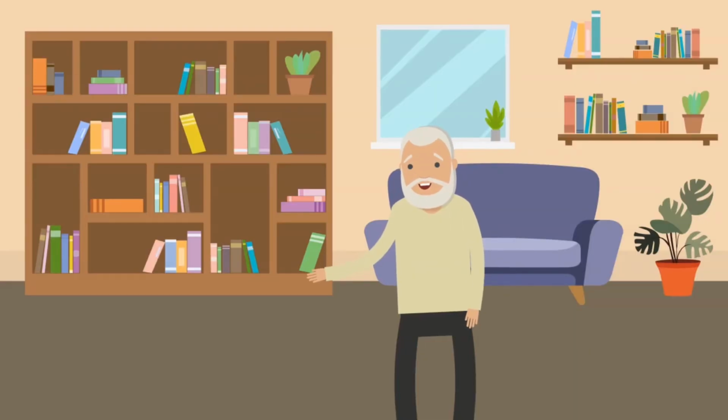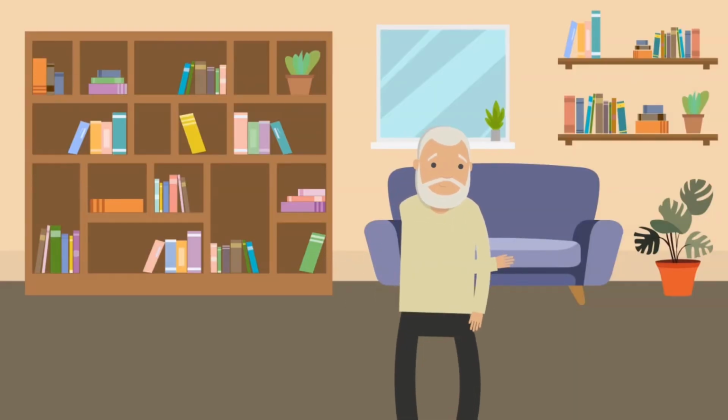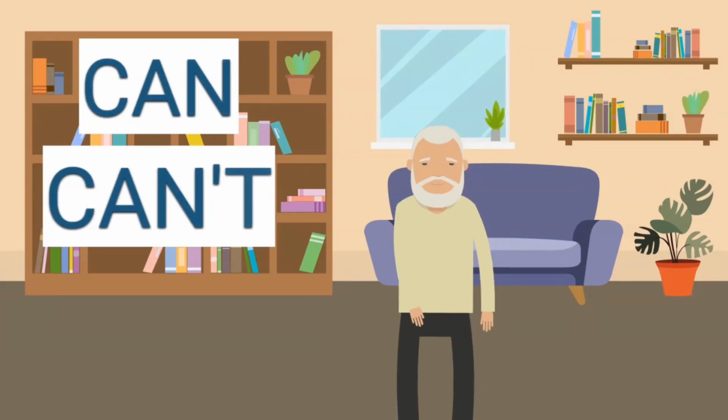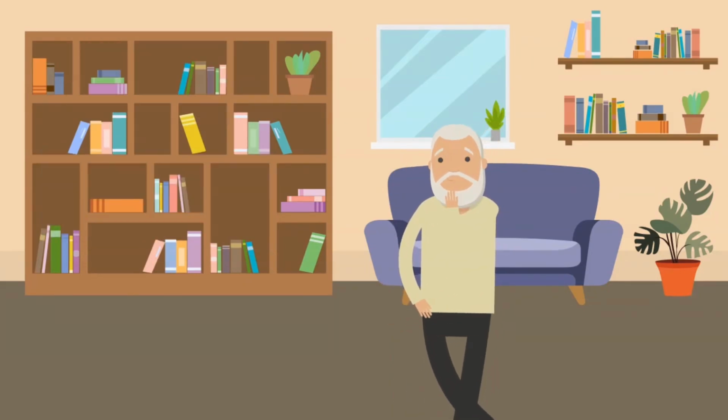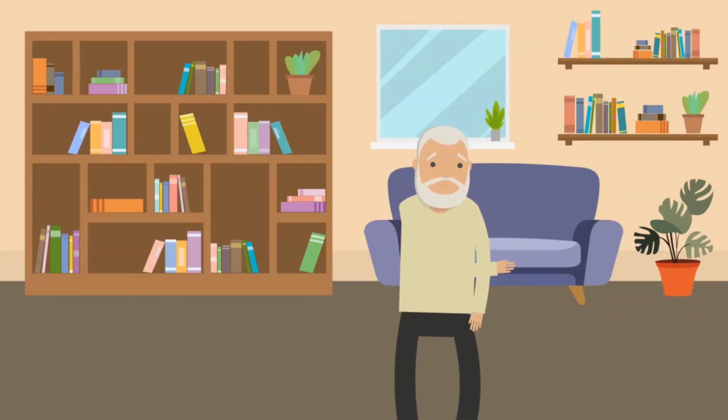How did you do? Excellent work! Today we learned how to use can and can't to talk about abilities. Practice using these words in your daily conversations.